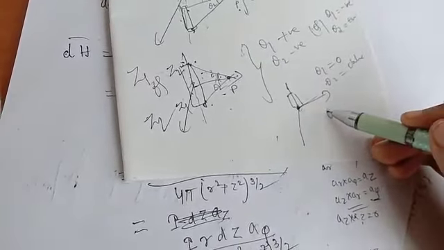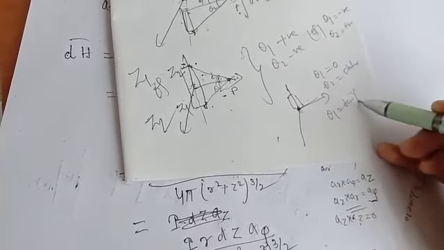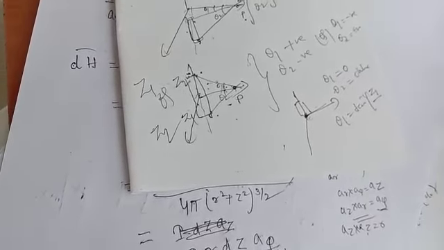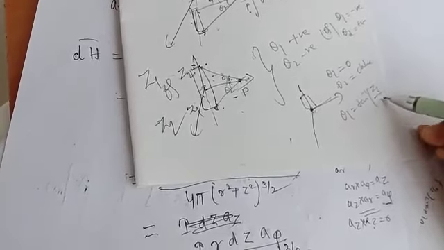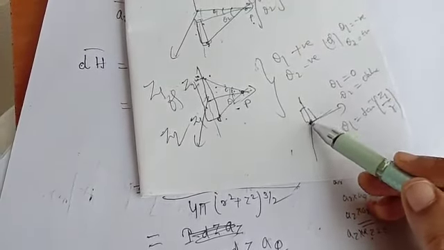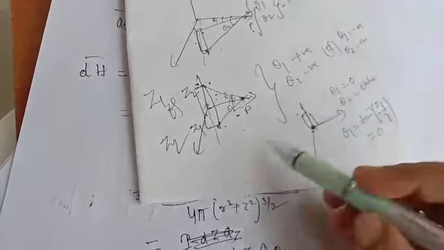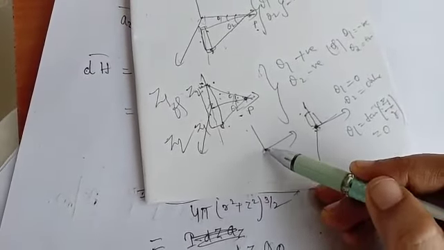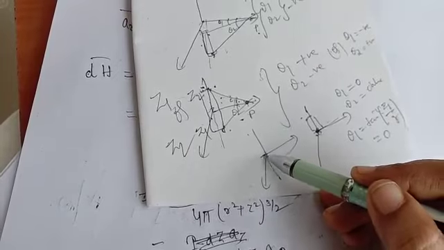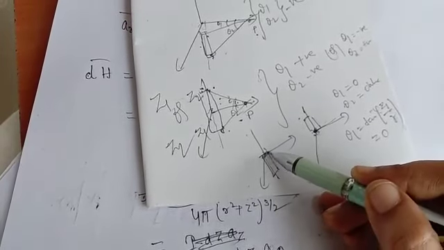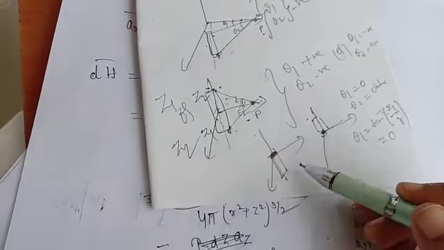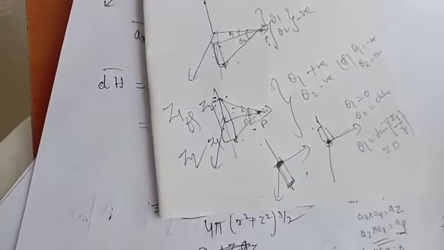So we are writing theta 1 is equal to tan inverse of Z1 by R. So if the limits are Z1 to Z2, Z1 is 0, so tan inverse of 0 will be 0. If the conductor is lying below from 0 on the negative axis, again one limit will be 0, and the other one will give the value. So this is how the angles will be.